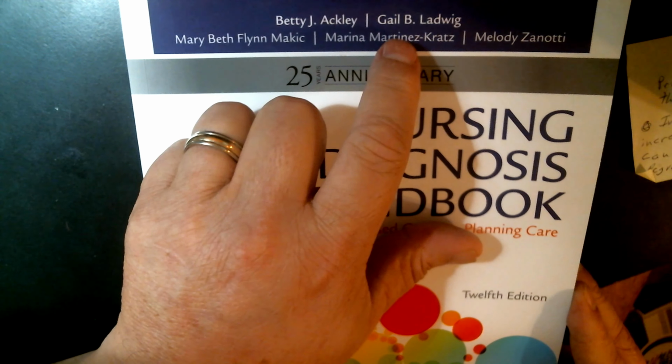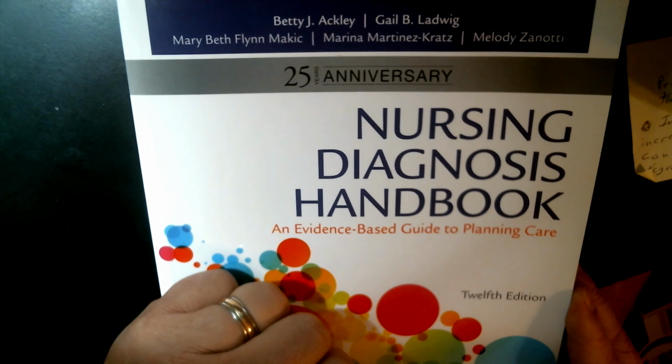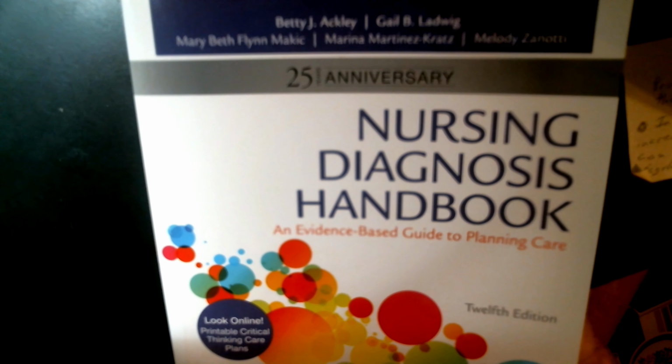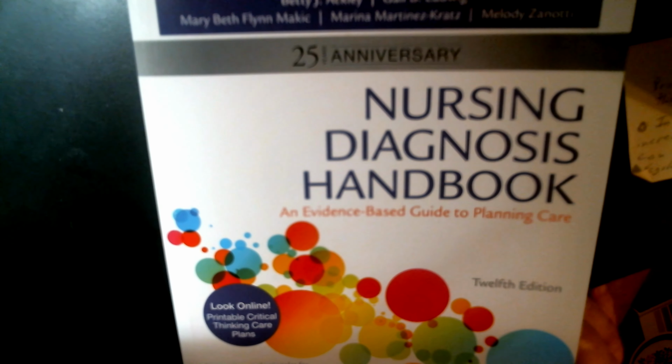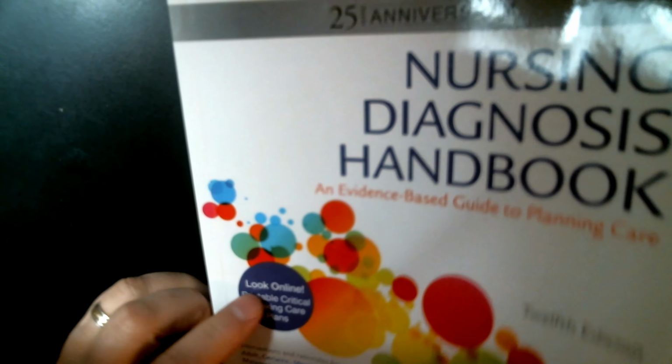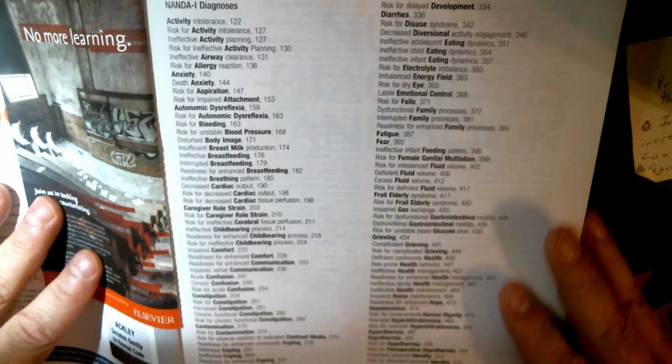Right, so then you see Betty J. Ackley's name up here. That's what we call it, Ackley. Most of these books I go with the author. It's easier. Sometimes names change, but we have an author that we use. If you look right in the front, there's this big list of nursing diagnoses, right? I just opened up the cover, and that's where it's at. You've got all those nursing diagnoses.